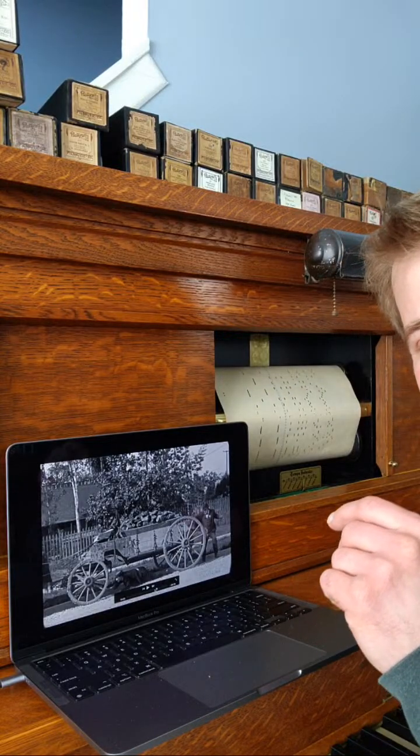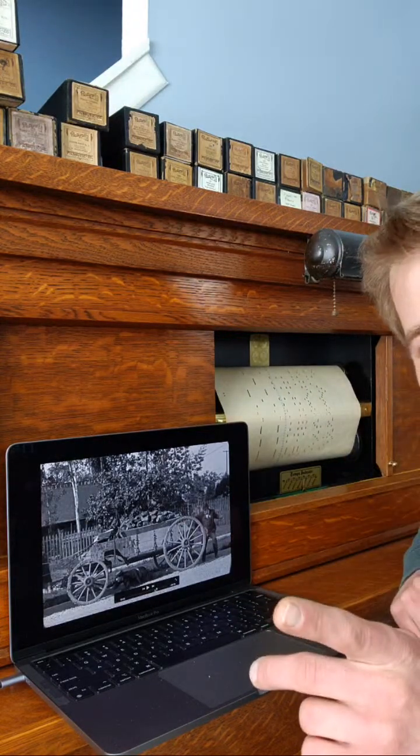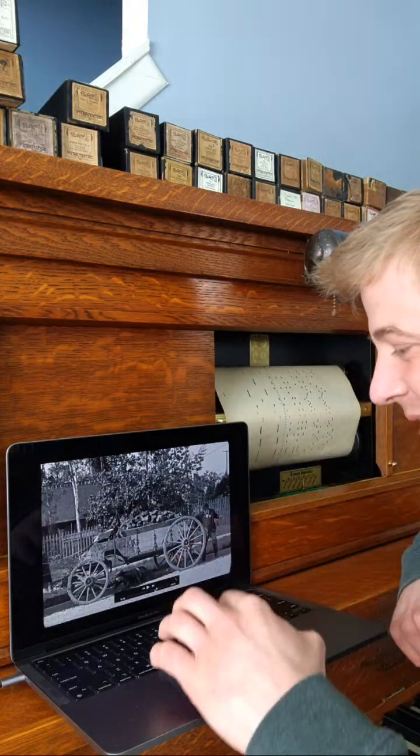Stop it there. What do you guys think? CJ says this one's good, and I agree. I think this one's good. I was going to stop it.